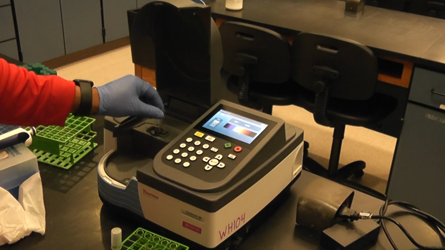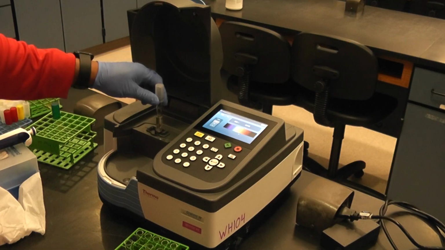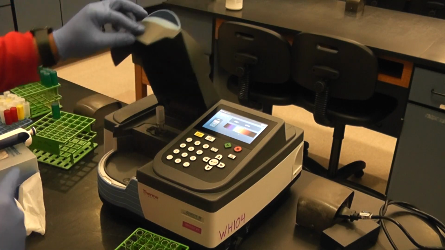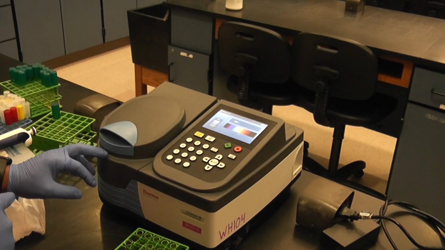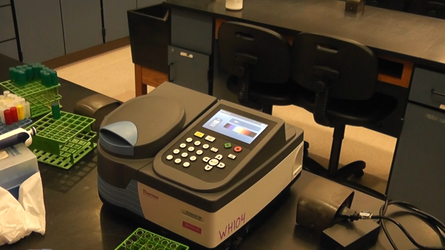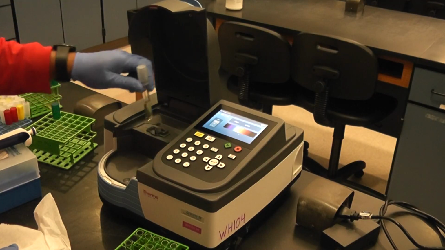When I pull this out, I've already wiped the broth. Broth has nothing in it, but I'm going to use broth as the media that my bacteria grows in. So I want to see the difference. So this is a tryptic soy broth. The absorbance is 0.011.